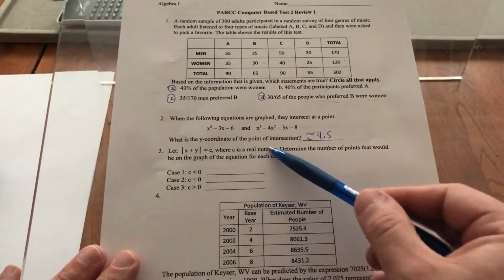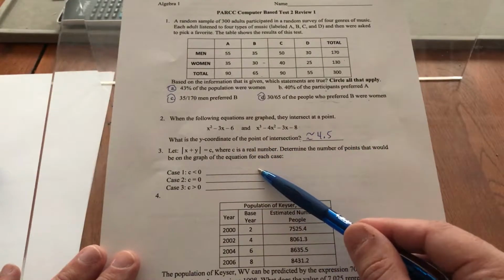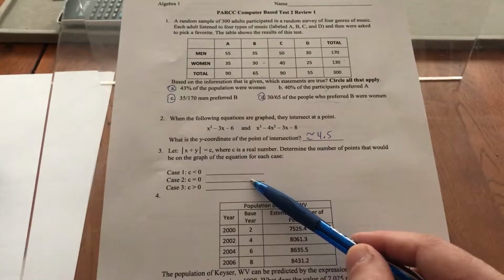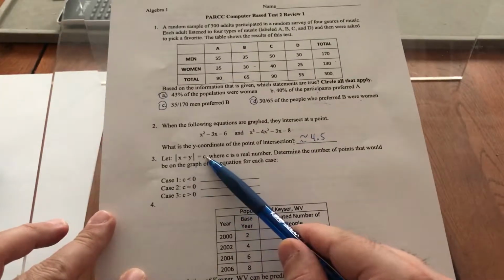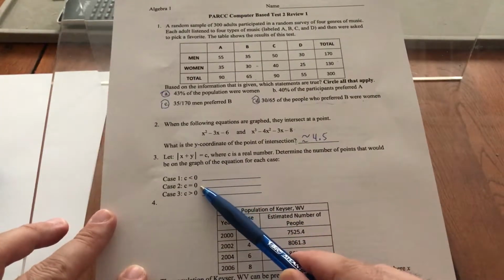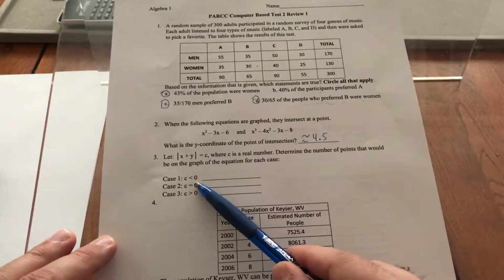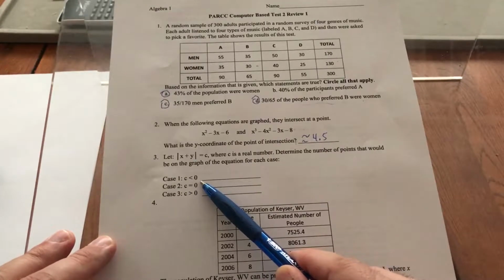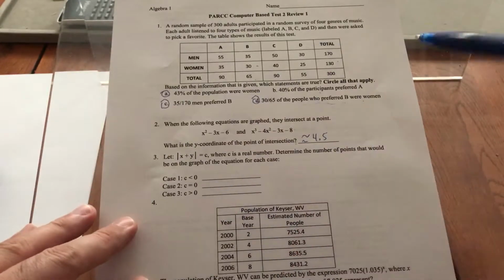We're just picking variables. We want to determine the number of points that would be on the graph of the equation for each case. So we're just thinking conceptually about this absolute value equation, and we're going to try to decide at these places on the graph how many points would show up. So if you remember, c less than 0, remember anything less than 0 is a negative number. So we're talking about the negative side of the graph.